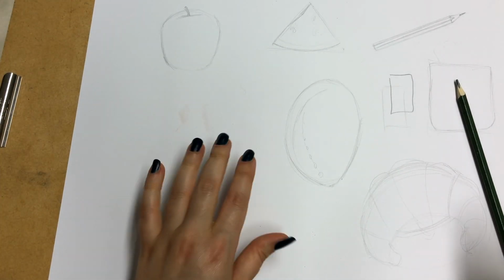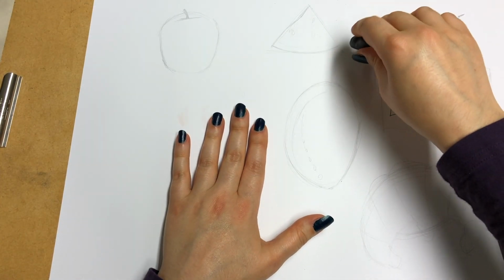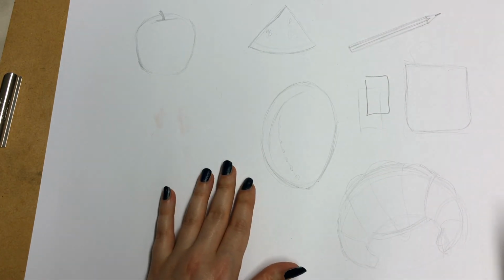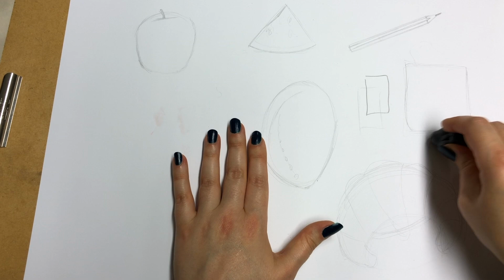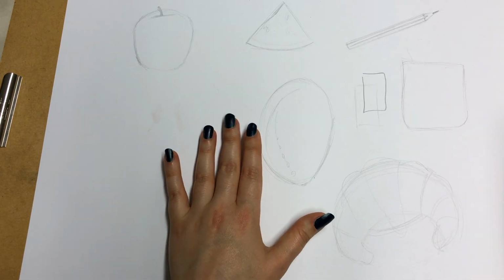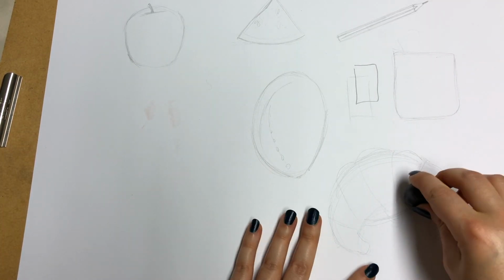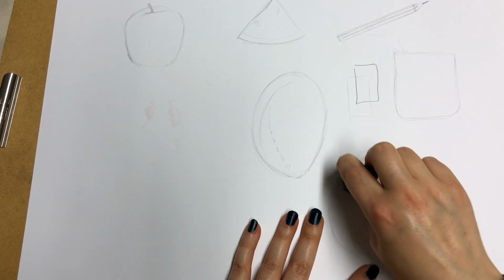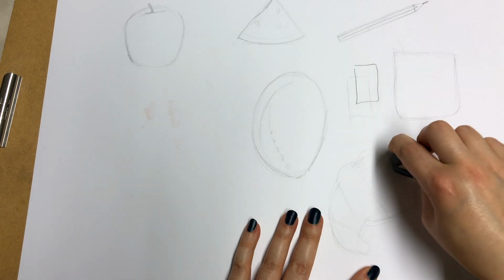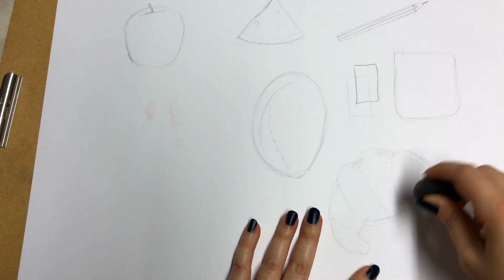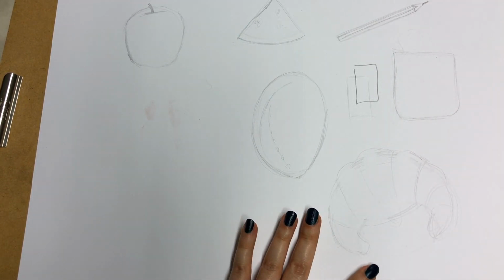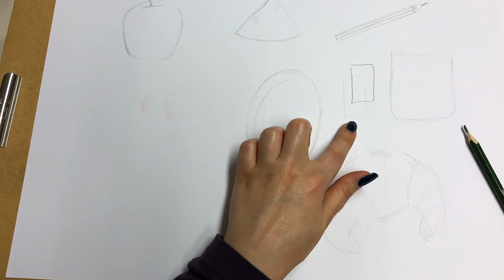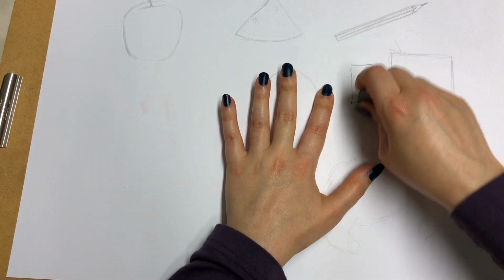So see there, or here with the watermelon, right? And so same with this little bag pouch, or a croissant as well. We'd want to get rid of these lines so they don't get in the way of your shading, of your next steps that you're going to do. And that's why it's so much easier to erase lines that are done in a soft way than in a harsh way.